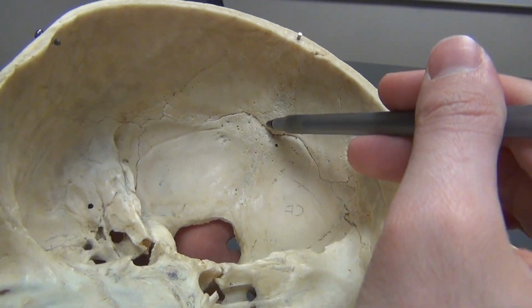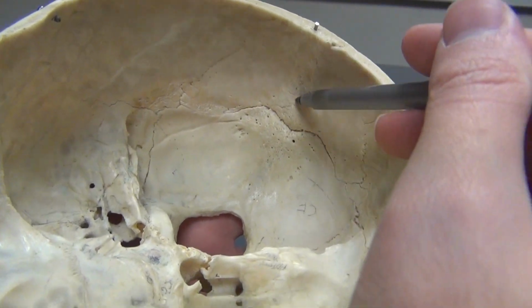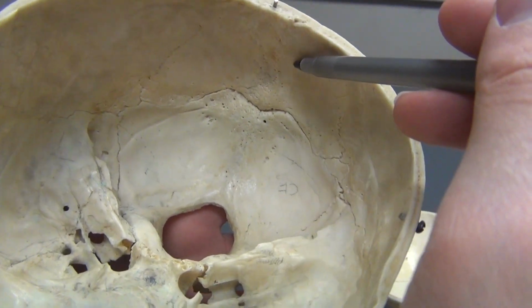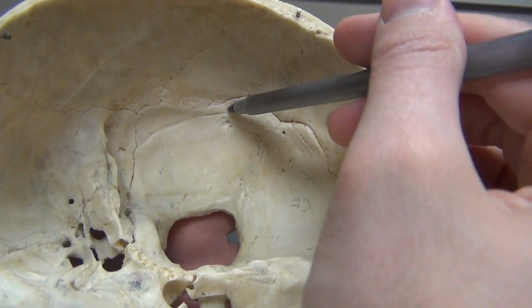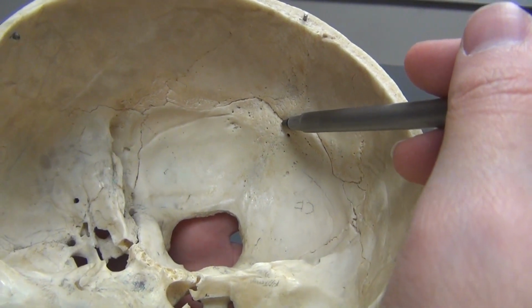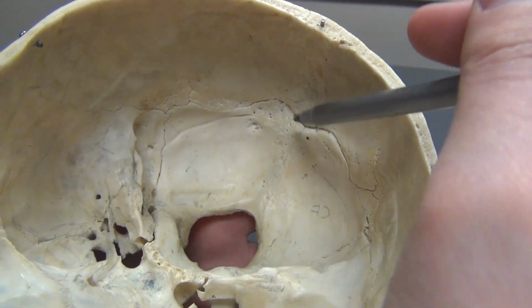So there's an indentation right here that meets up with this indentation here. This right here is the superior sagittal sinus. It's going to meet up right about at the inion, right? It's going to meet up at what we call the confluence, along with the occipital sinus, which we're not going to worry about.